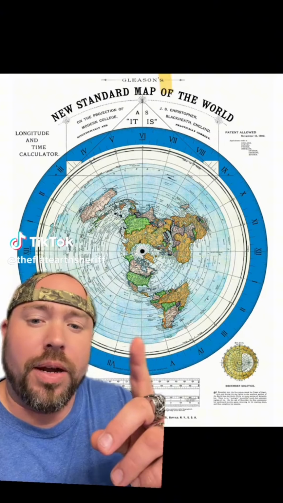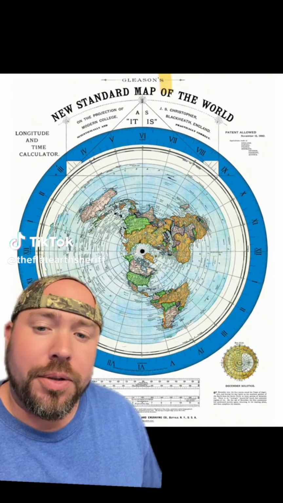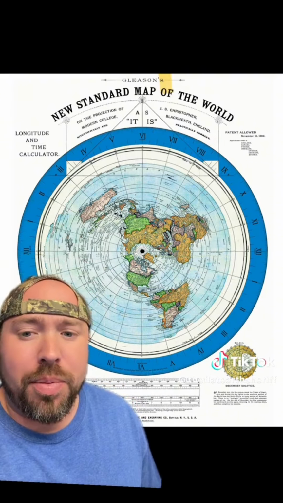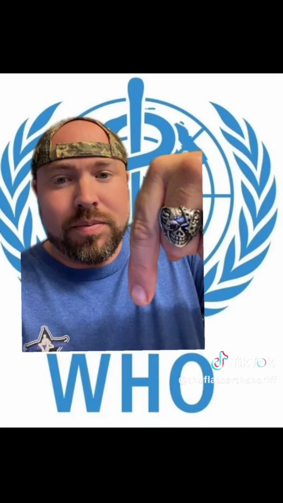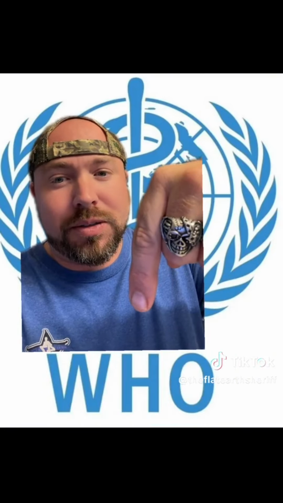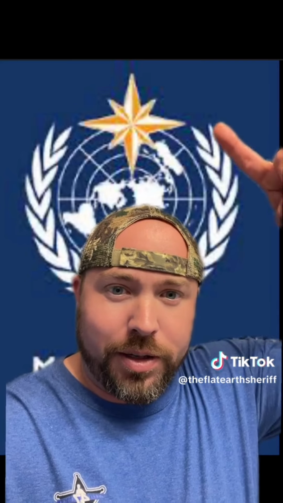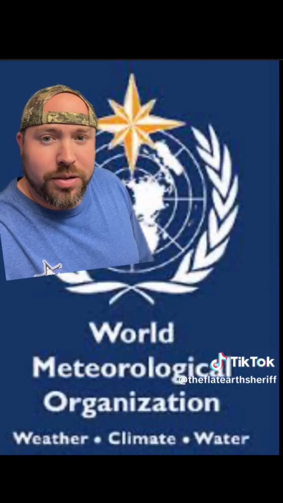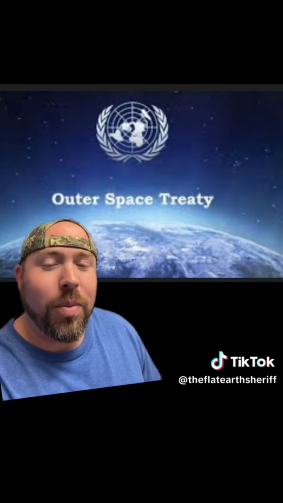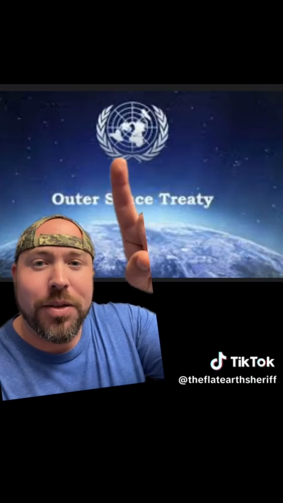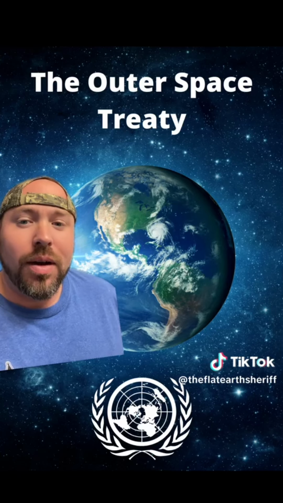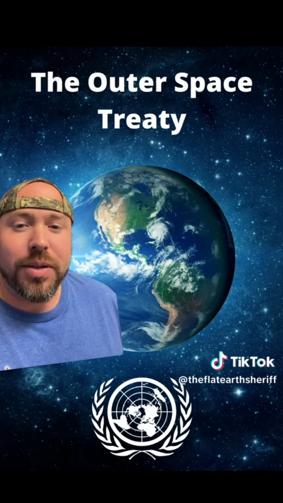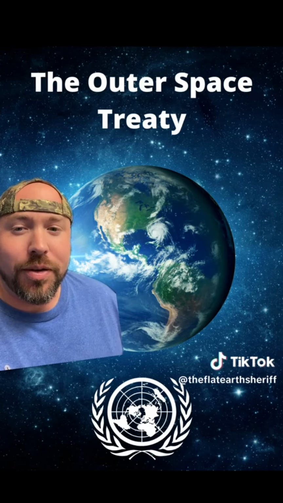This is a flat Earth map. While some of you may not agree with flat Earth, this map ought to look real familiar to you. Y'all guess who else uses this map, and guess whose logo that is? How about the World Health Organization? Or this one right here. If you guessed the World Meteorological Organization, you guessed right. What about the Outer Space Treaty? Using a flat Earth map. I actually got a good laugh out of that one. The Outer Space Treaty uses a flat Earth map.